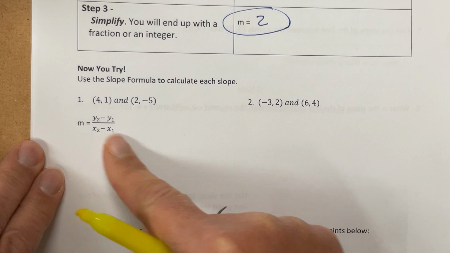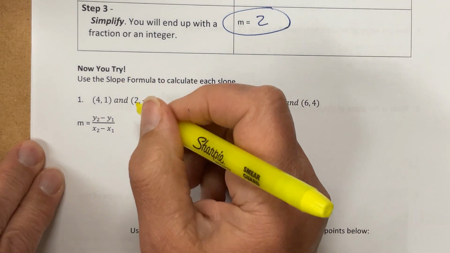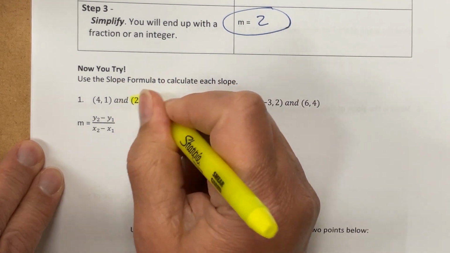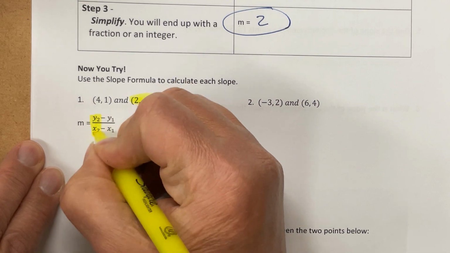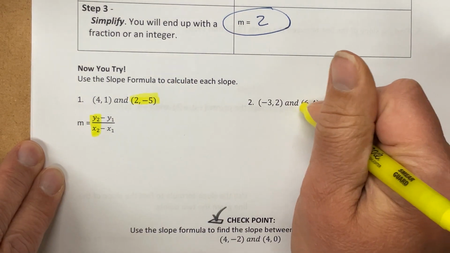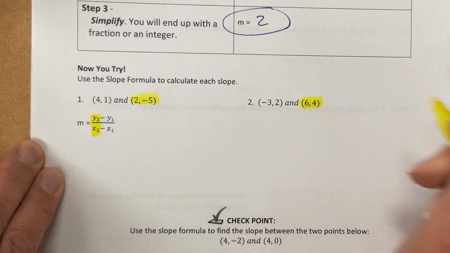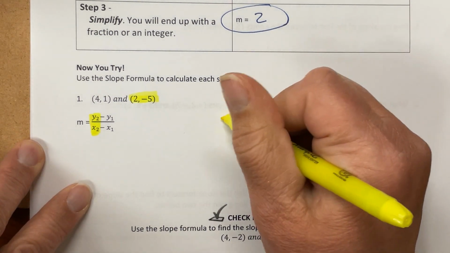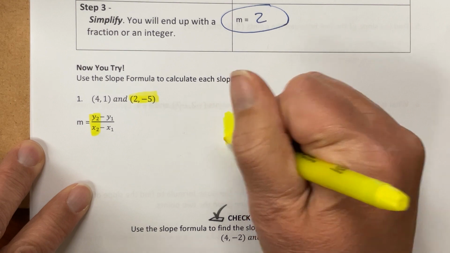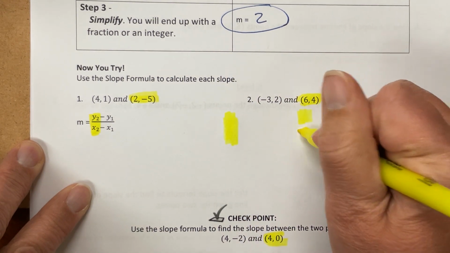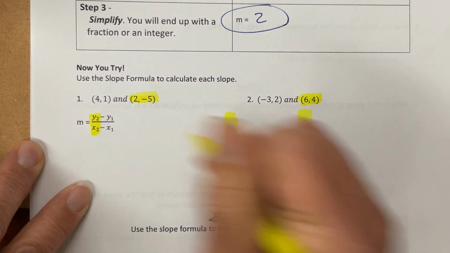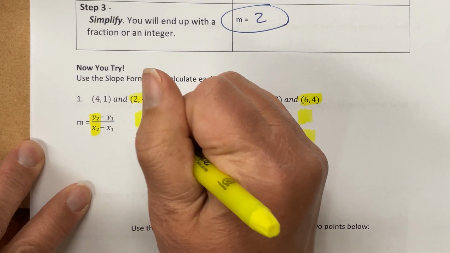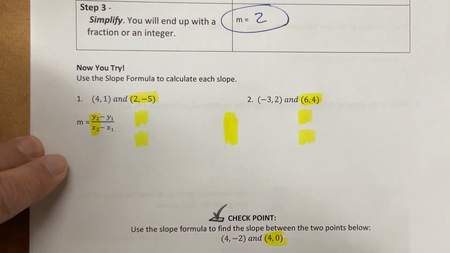Now, see, I was very nice and I typed the formula for you. And I'm going to highlight my y2 and my x2. While I have my highlighter in my hand, I'm going to do the second one. And down here, I'm also going to do that one. I'm going to write the formula, and then I'm going to put the numbers into the formula. I already have the formula, so I just have to put the numbers into the formula.